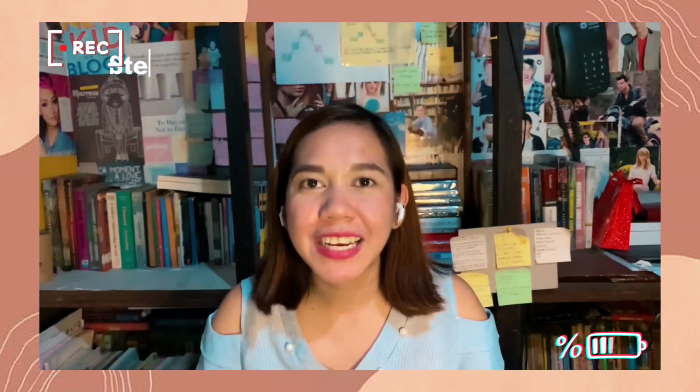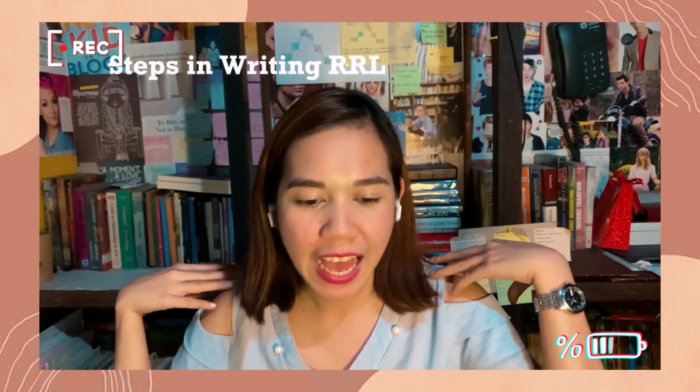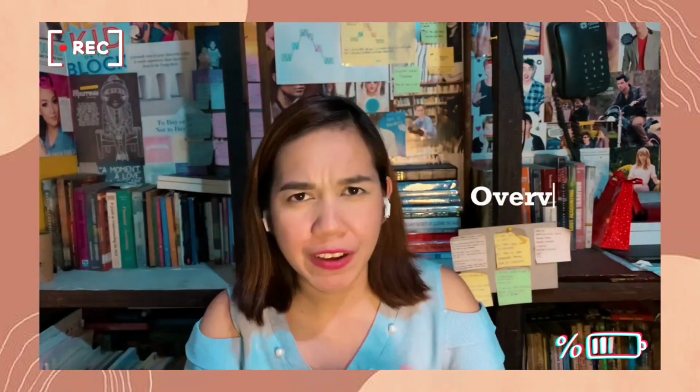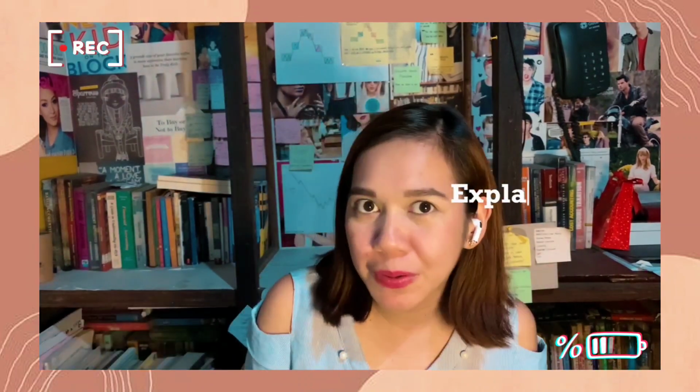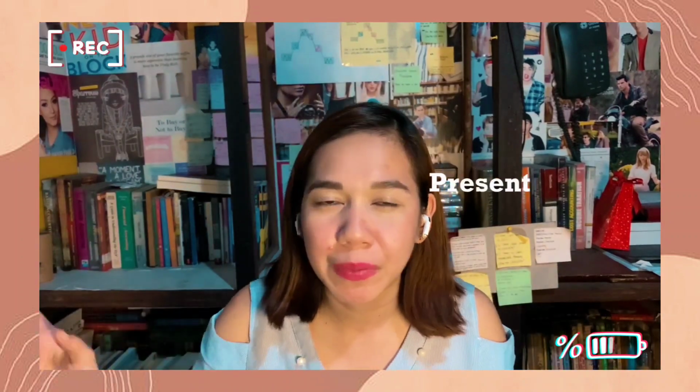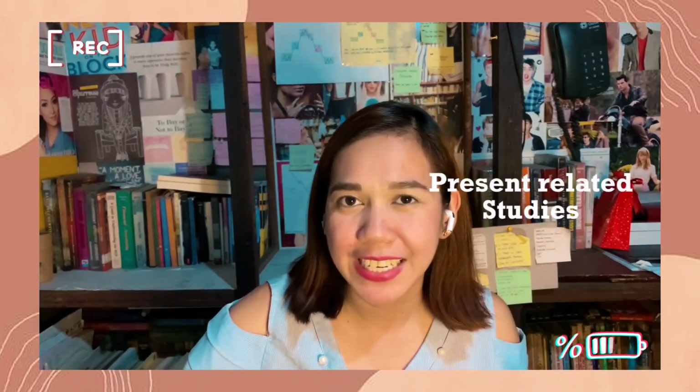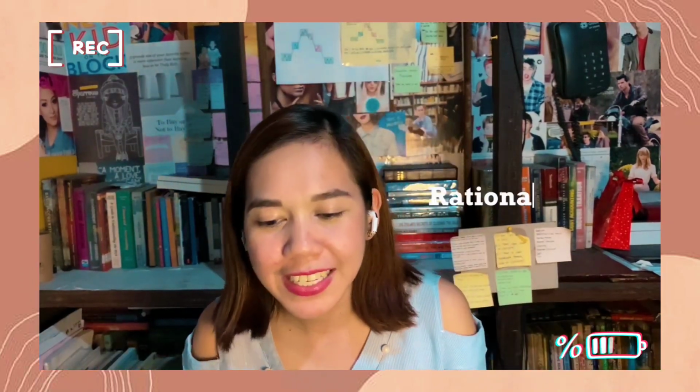So to summarize, here are the steps. You just have to give an overview, you give definitions. Second, you explain thoroughly the variables and concepts. Third, you present related studies or maybe literature. You even thematize it or put it in chronological order, whatever works for you or with the format that is given to you. And then you're rationalized and finalized through the statement of the problem.